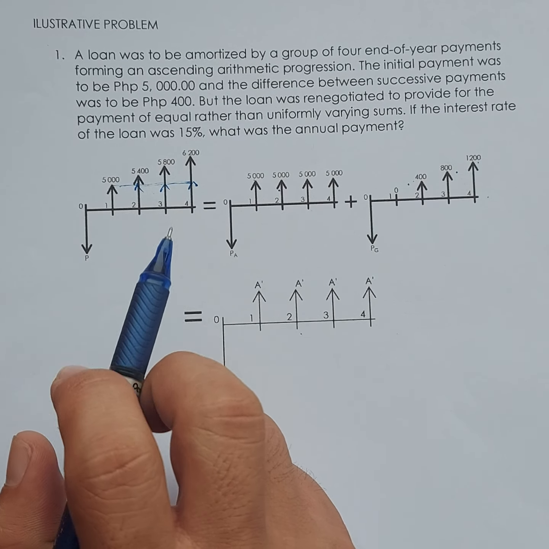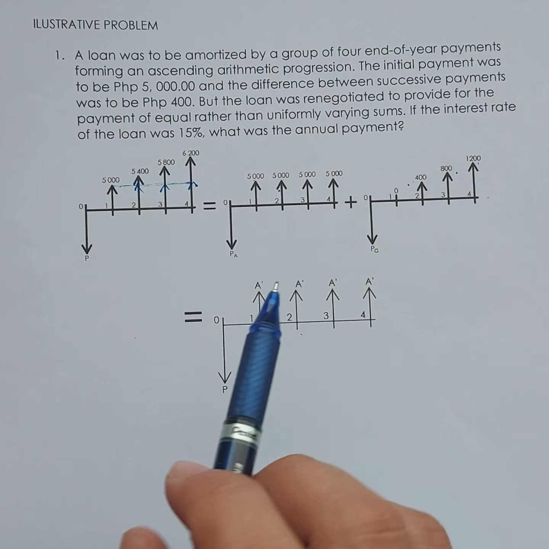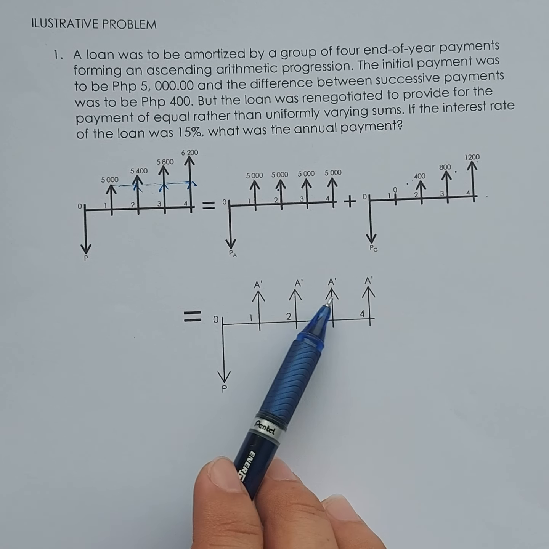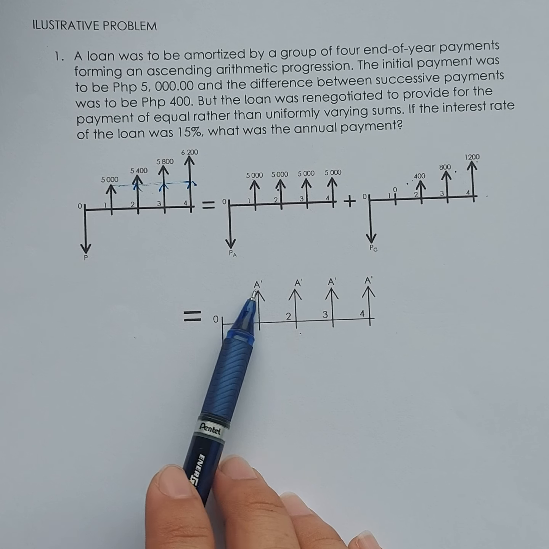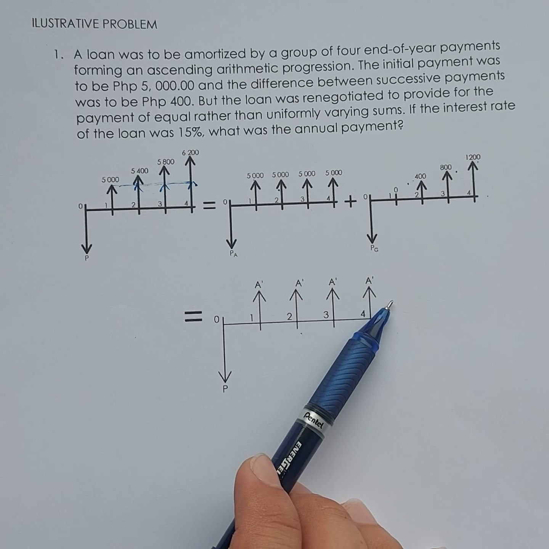How can we convert this cash flow into equivalent annual payments? Let's say the annual payment is A prime. We're solving for A prime.